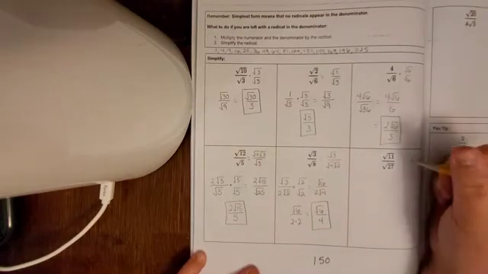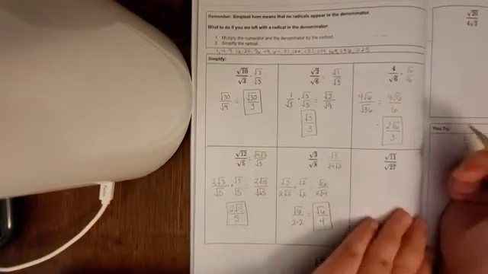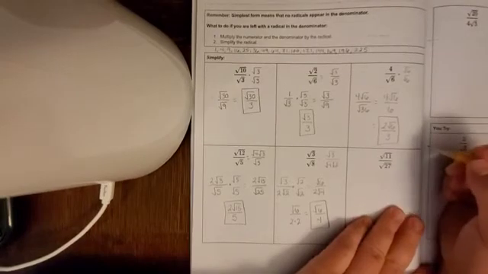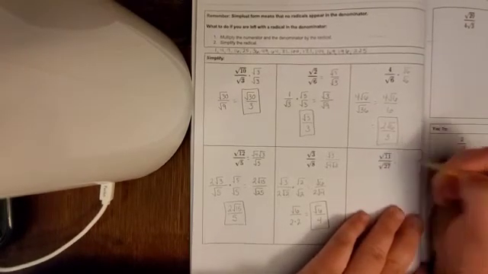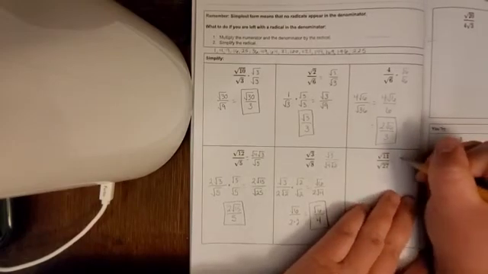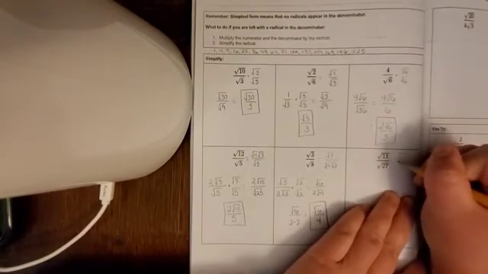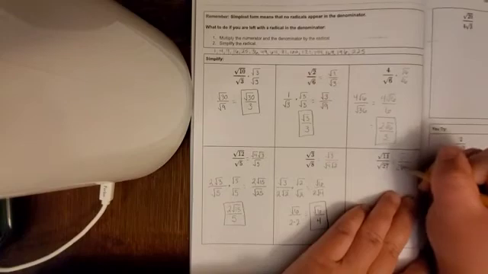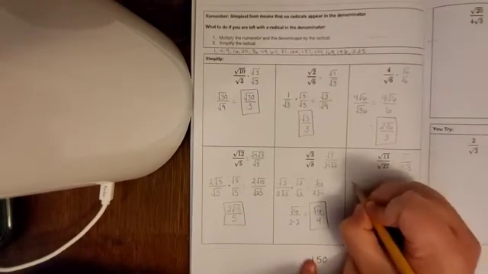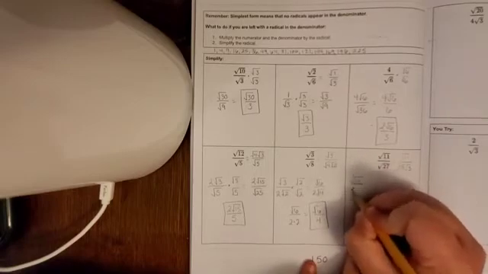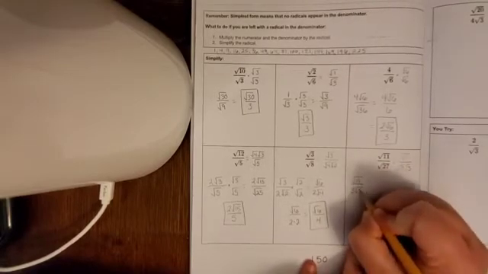All right, next one, radical 11 over radical 27. Again, 11 over 27 does not simplify. However, there's a perfect square that goes into radical 27. It happens to be 9. So radical 11 stays the same. And then I have radical 9 times radical 3. Square root of 9 is 3. So now I have radical 11 over 3 radical 3.